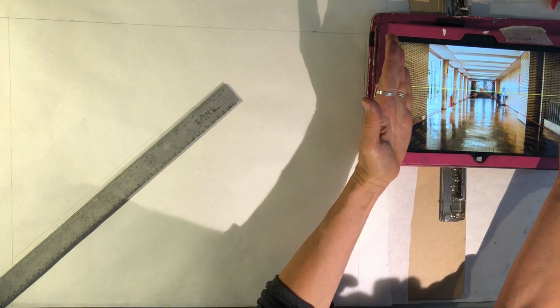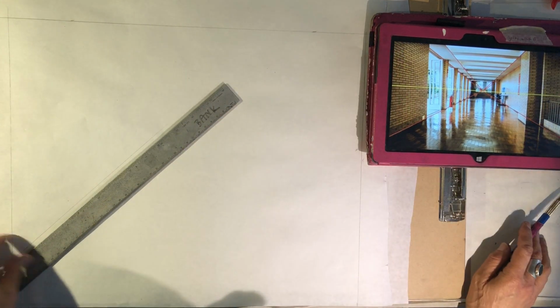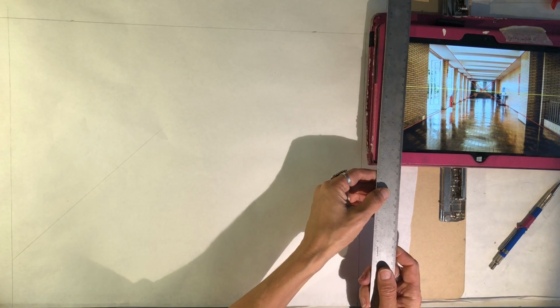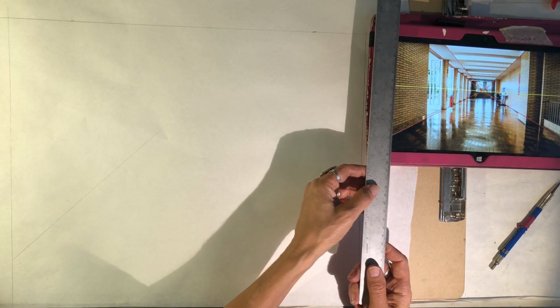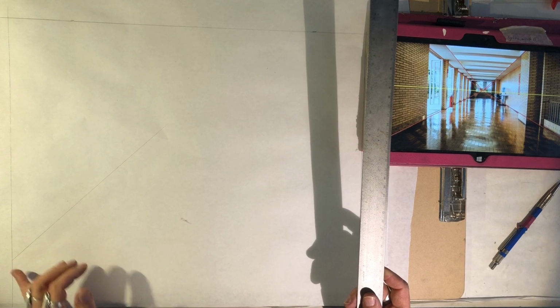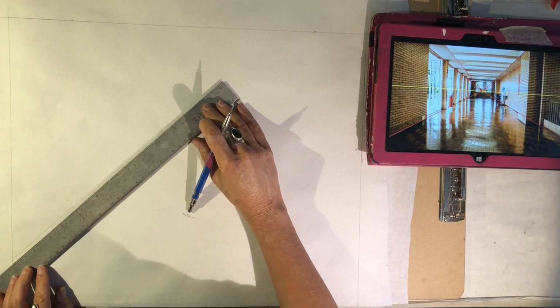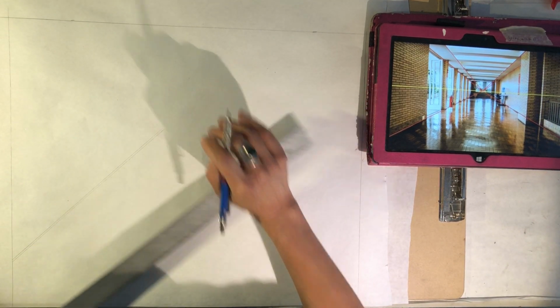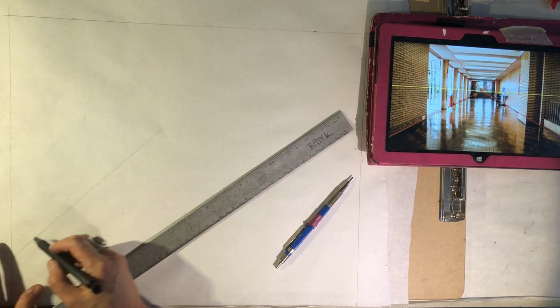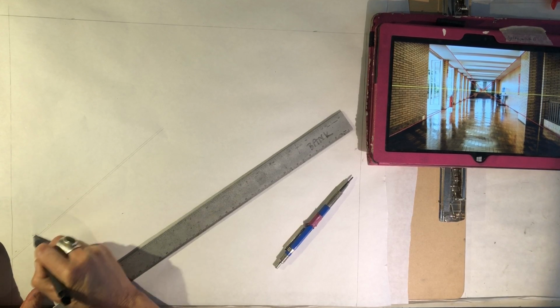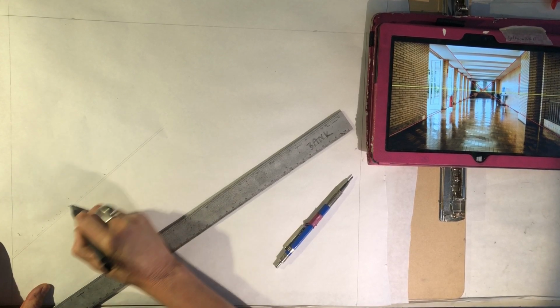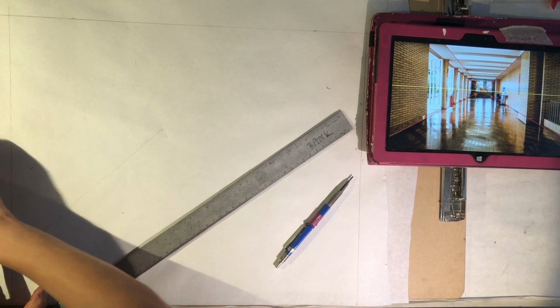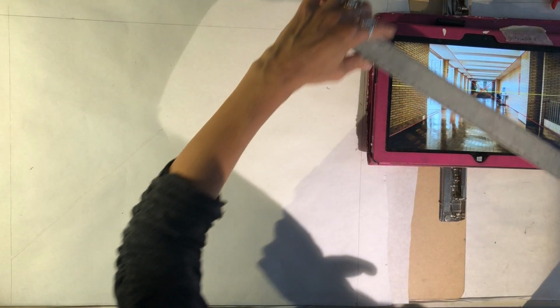Because if you cropped in on this photo, you would be a little further up the page. Probably not that high, so I'll crop in a little bit less. There we go. Probably inconsequential. All right, so now do the other side.